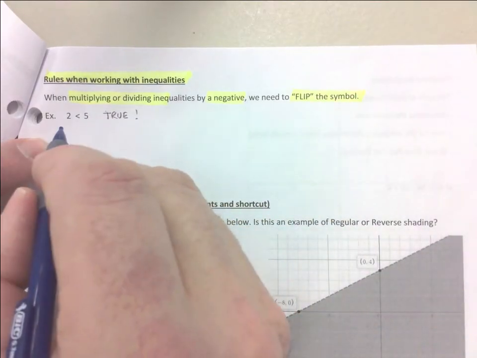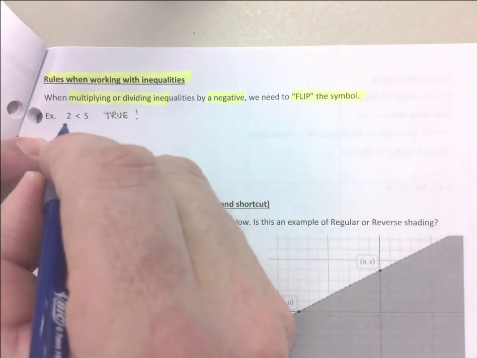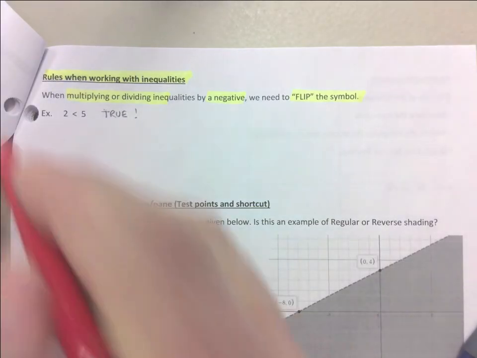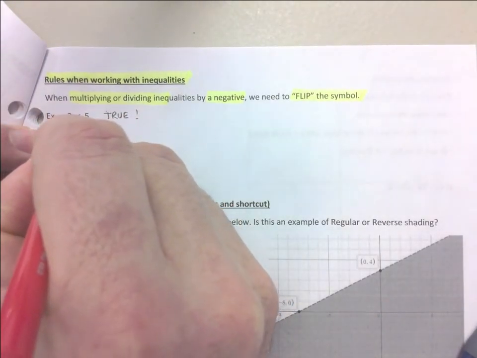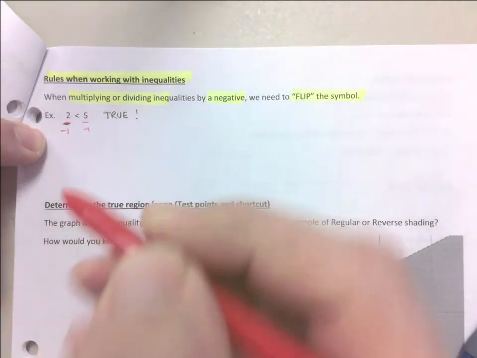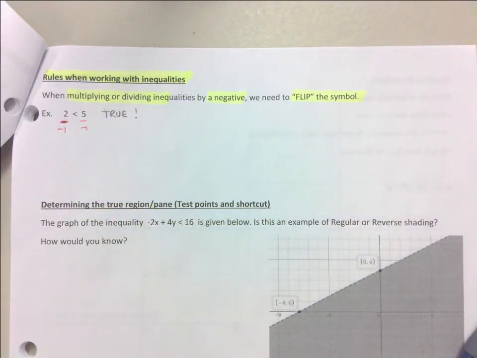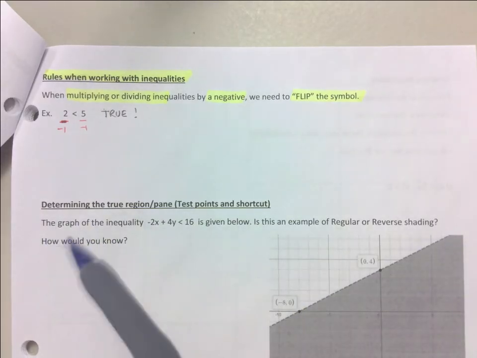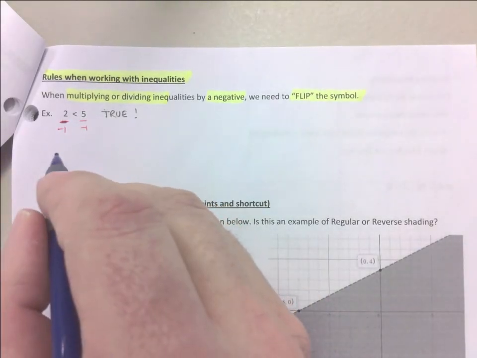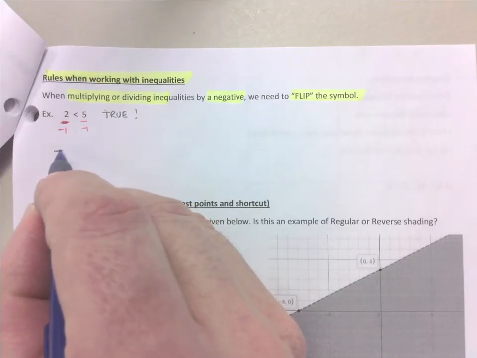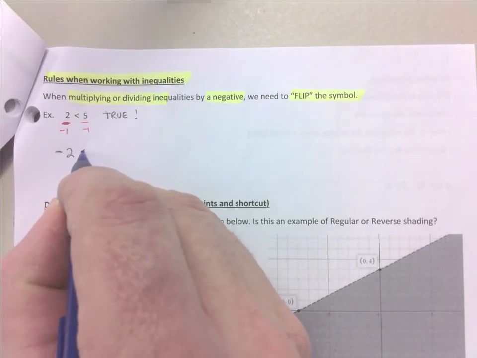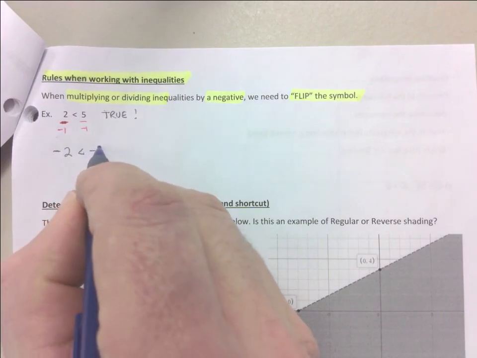However, let's say you divide both of them by -1. You can treat it as an equation where you do the same thing to both sides. If you divide by -1, you get what? -2 is less than -5.